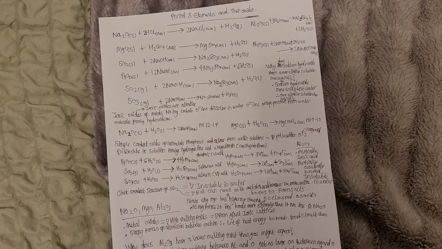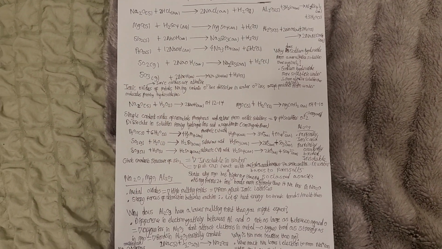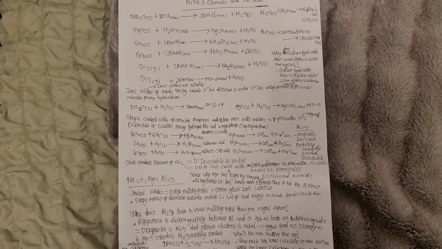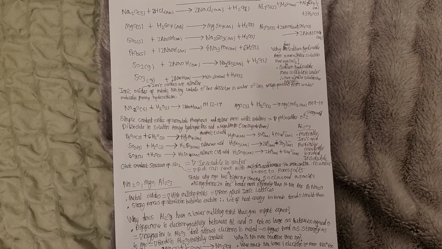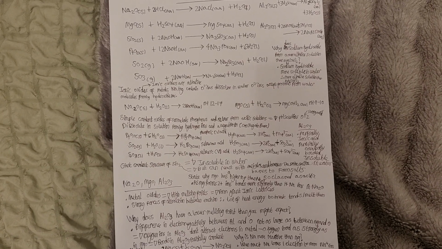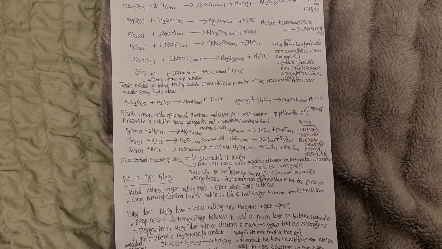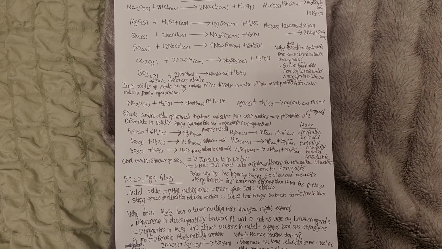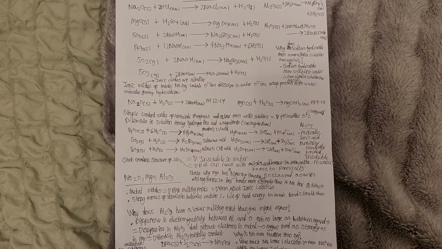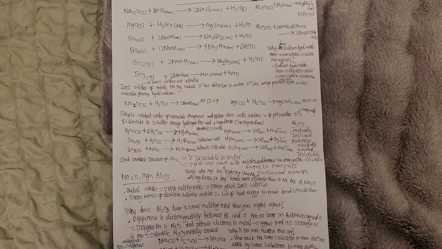Ionic oxides are alkaline. Simple covalent oxides of non-metals, phosphorus and sulfur, form acidic solutions. pH of the solutions is 0 to 2, strong acids. They dissociate in solution forming hydrogen ions and a negative ion, the conjugate base. P4O10 solid plus 6H2O liquid forms 4H3PO4 aqueous. SO2 gas plus H2O liquid forms H2SO3 aqueous. SO3 liquid plus H2O liquid forms H2SO4 aqueous.